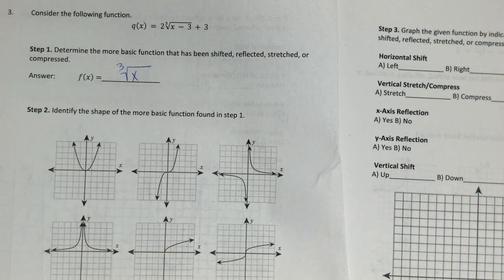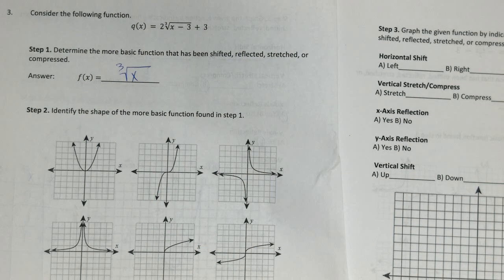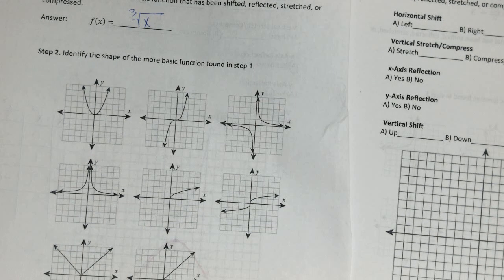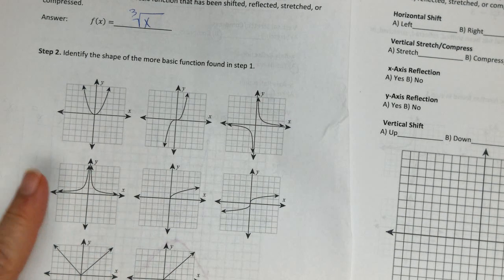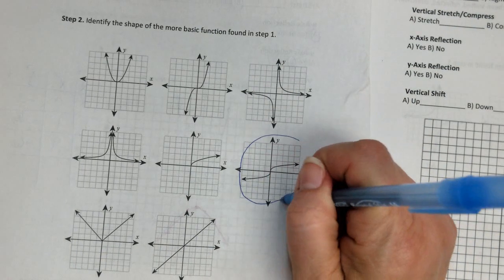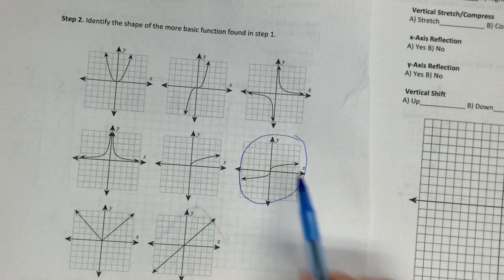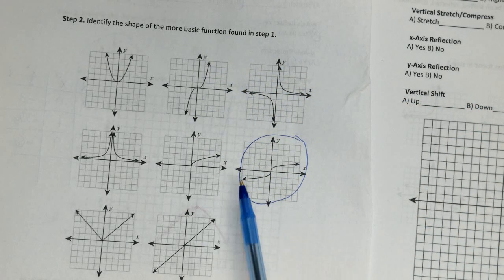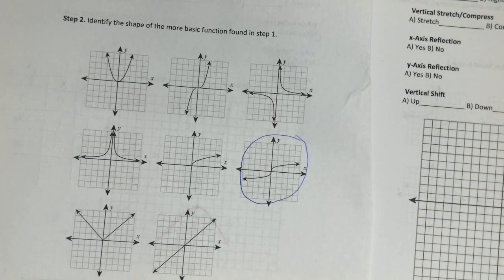Okay, so the cube root of x, which one is this? Third column, second row? Yes. So I remember the roots are kind of flat looking, and then the exponentials are the taller ones. Okay. So looking at this parent function, I know that my domain and my range are both going to be what?